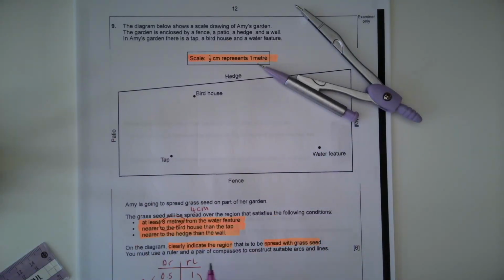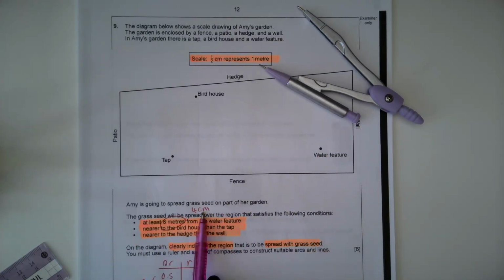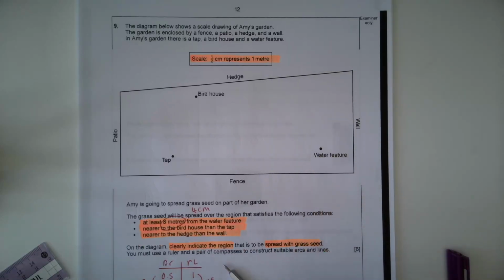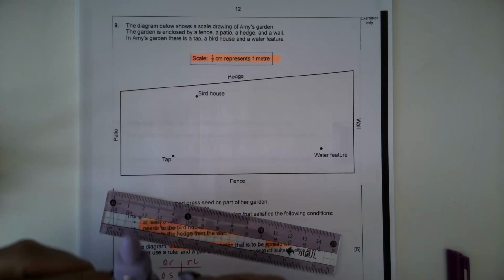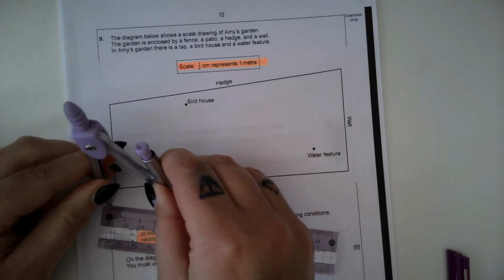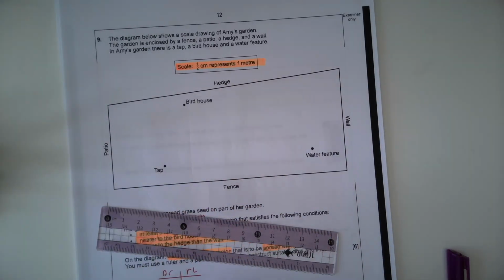Okay, 8 meters from the water feature. This is the water feature. 8 meters on our diagram is 4 centimeters. So this needs to be 4 centimeters from one point. So we're simply going to draw a circle around that point. So we're going to set our compass to 4 centimeters. Make sure your compass starts on 0. Guys, some rulers can look a little bit confusing. Line it up with 4 centimeters.